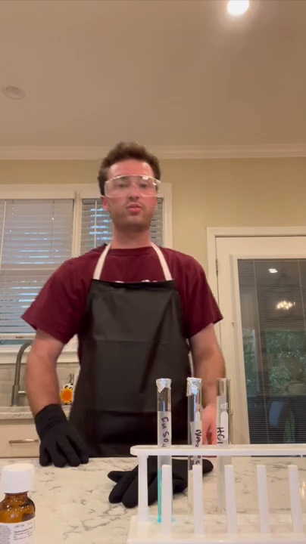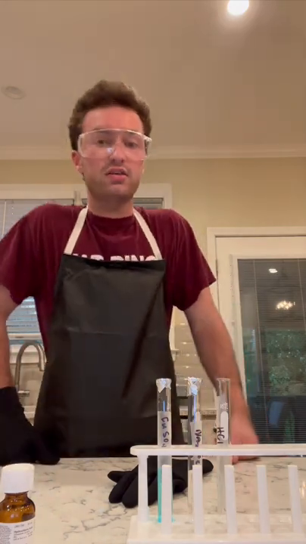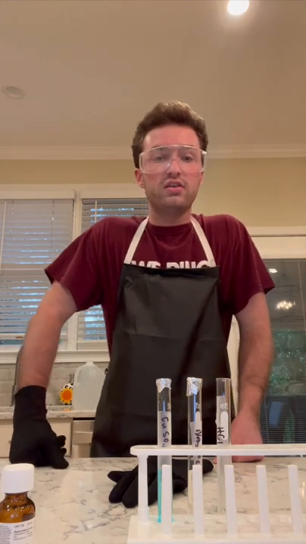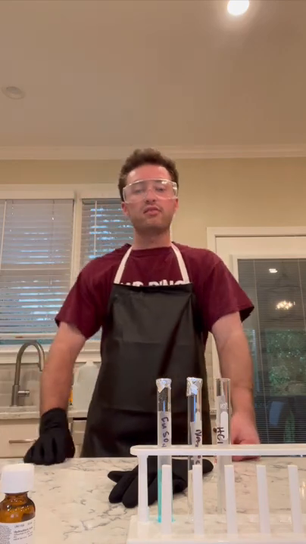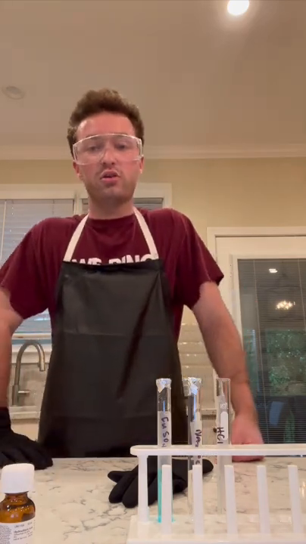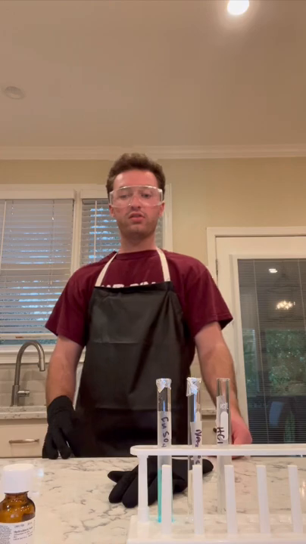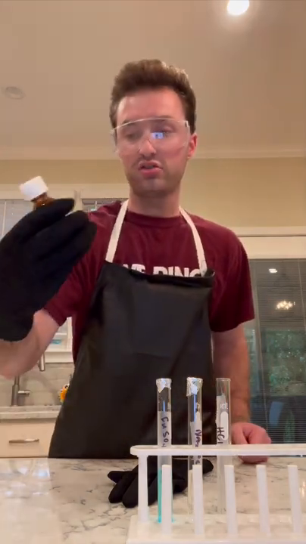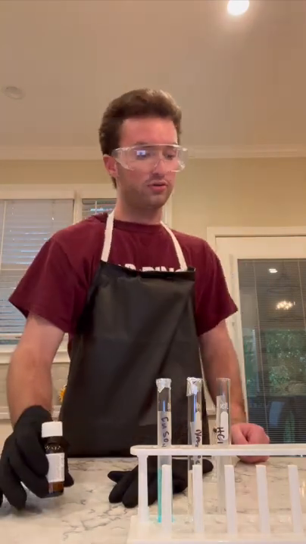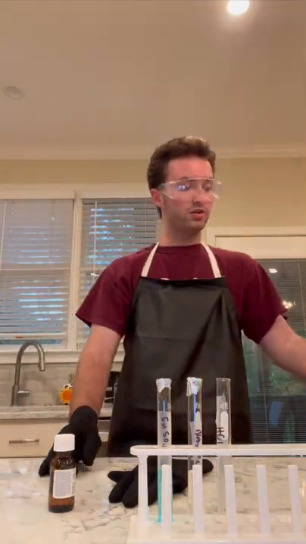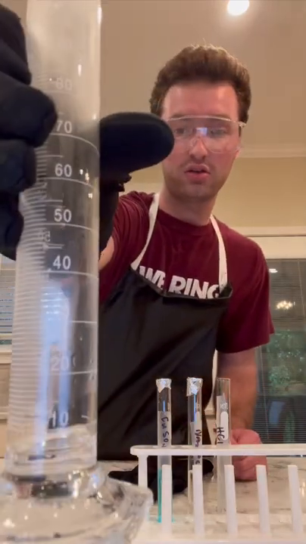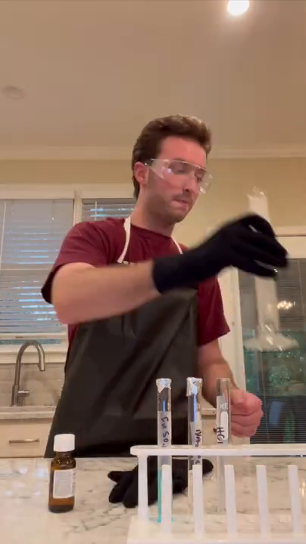Alright, so for the next part of my lab, we are preparing for the second chemical reaction, which is 6 molarity of HCl combined with 7.5 molarity of NH4OH. For the first part, we are going to be preparing our HCl, hydrochloric acid. We are going to be taking 5 milliliters of hydrochloric acid, which has already been measured out in our graduated cylinder here.